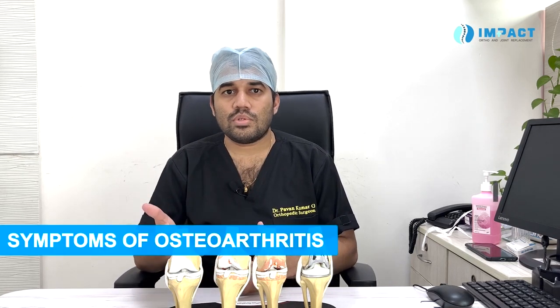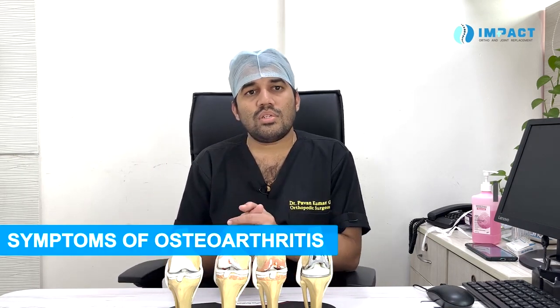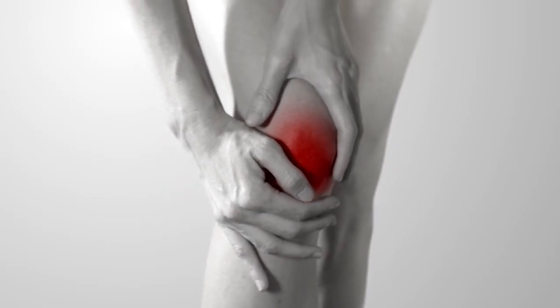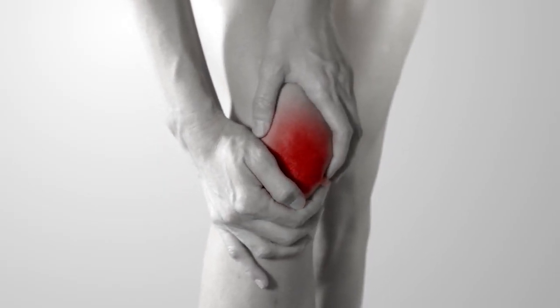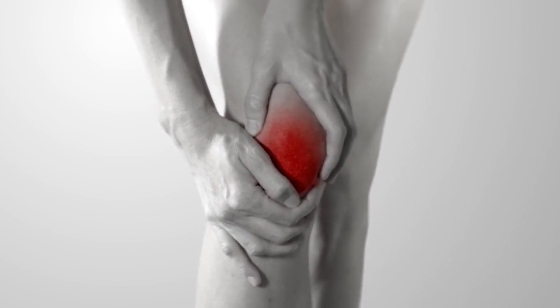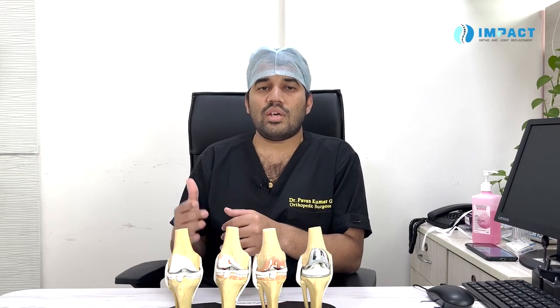Coming to the osteoarthritis of the knee joint, how does the patient present, what are the symptoms? The patient presents with pain as well as swelling in the knee joint, and it may be accompanied by stiffness of the joint. Particularly, pain will be more in the evenings, it is nothing but exercise induced pain or activity induced pain and swelling. Pain will be more in the evenings and nights.